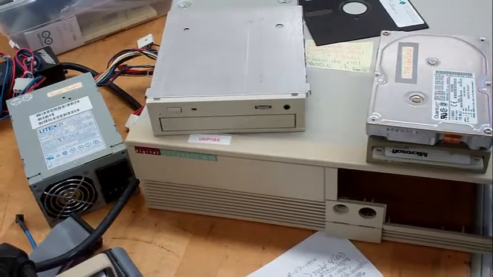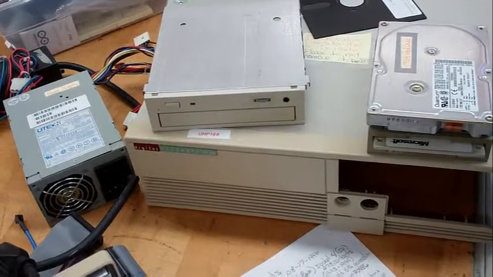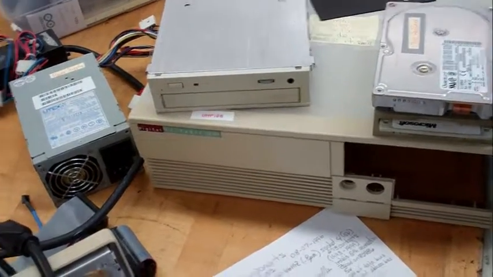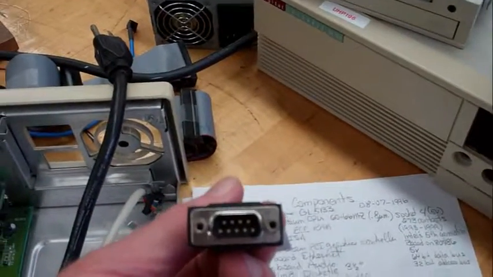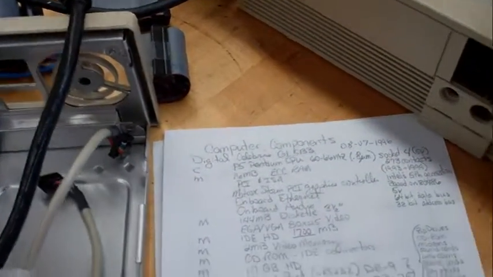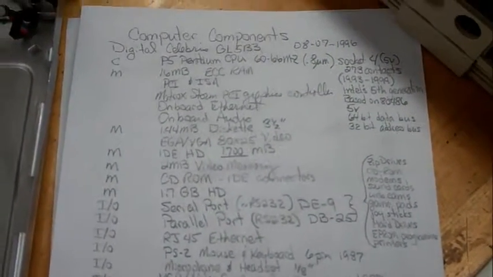Computers require the capability of connecting to external devices. The RS-232 cable on our Digital Celebris provided that capability.